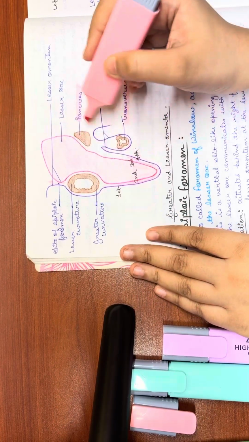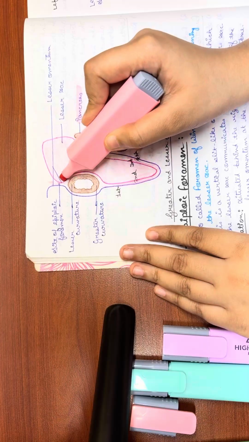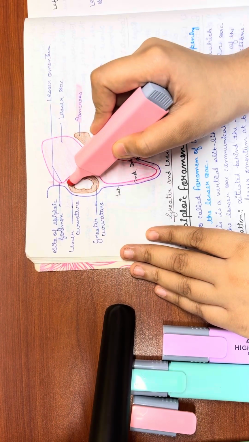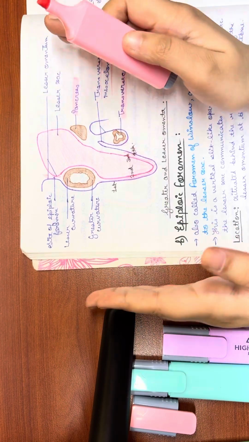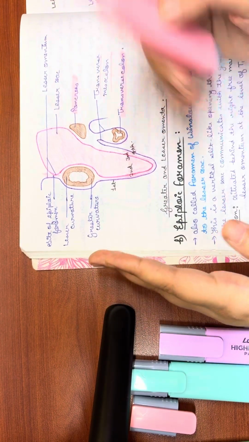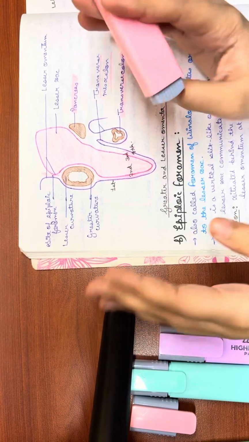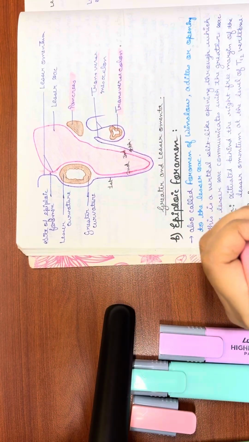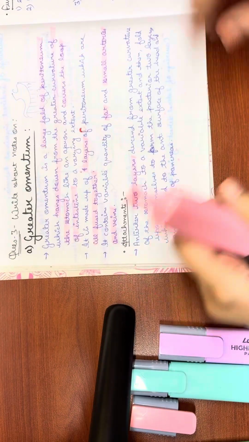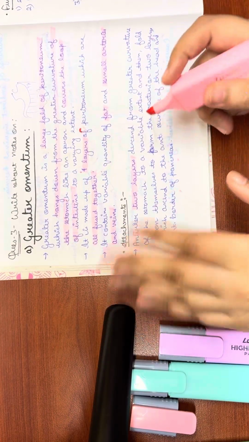So here also you can see this is the lesser omentum. Here I have depicted the lesser omentum, and this is the lesser curvature of the stomach. This is just a longitudinal section of it, okay? It's nothing different, it's just a longitudinal cross section that you can see here, okay? Now I have summarized the theory with the help of this cute little diagram. Here you can see that I have discussed the same thing here also.